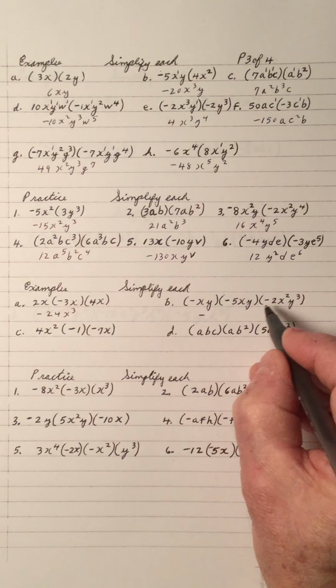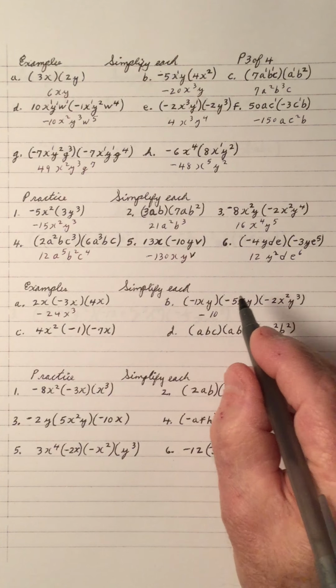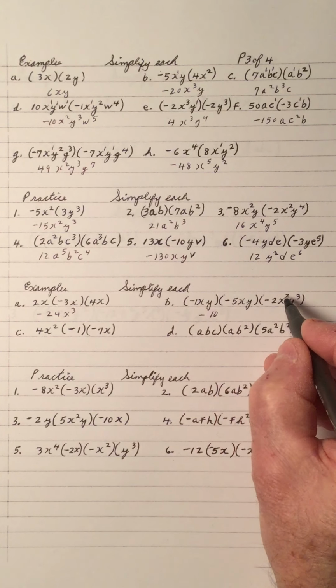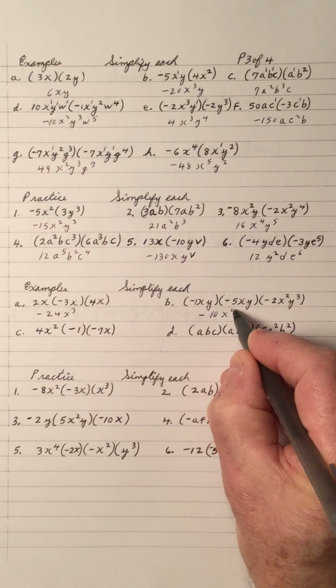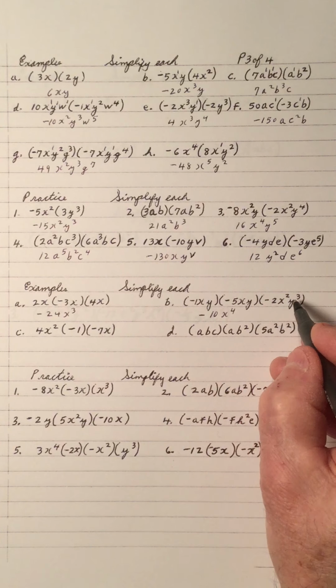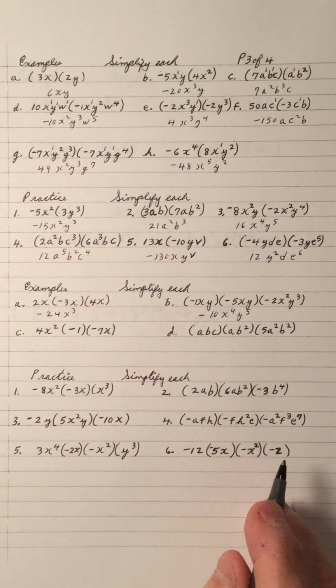1 times 5 times 2 is 10. Notice that's a 1 there. And we got an x times an x times an x squared. So 1 plus 1 is 2 plus 2 is 4. We got a y and a y and a y cubed. 1 and 1 and 3 is 5. But when you multiply, you add your exponents.